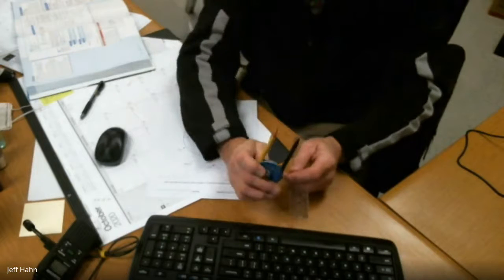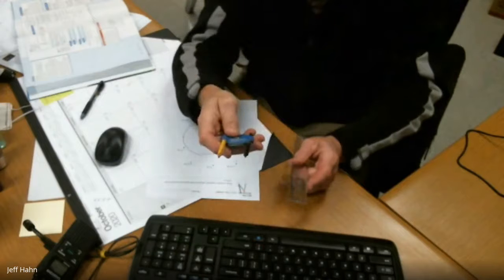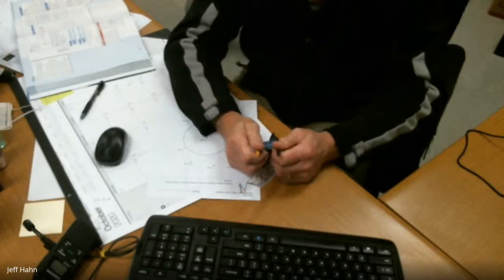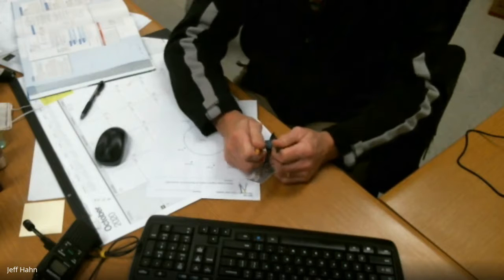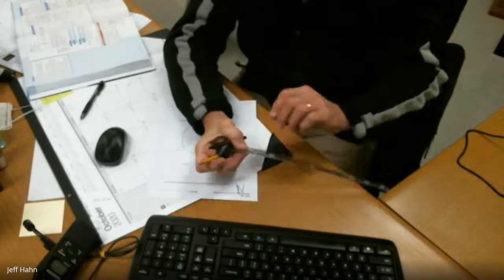Now, when it says 5 centimeters, it wants that to be the radius. So if you want your circle to have a radius of 5 centimeters, you need to take your compass. Hopefully, you got a good one. They work nice. If you have a bad one, it's really loose, and you're going to struggle with this a little bit. They take a lot of practice to get used to.